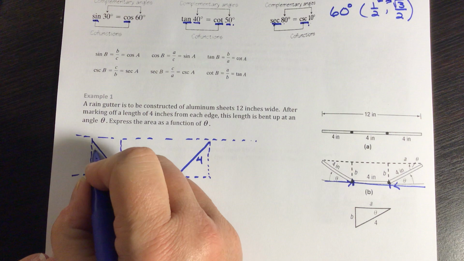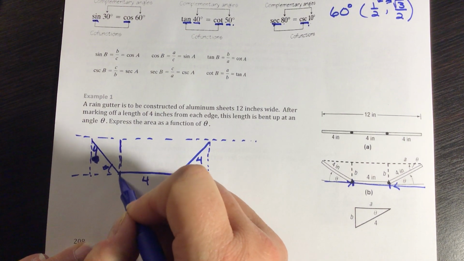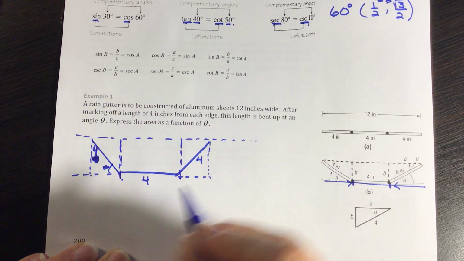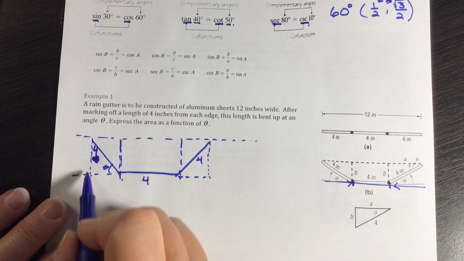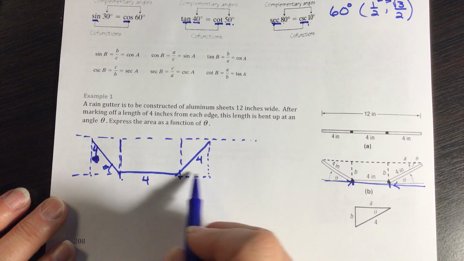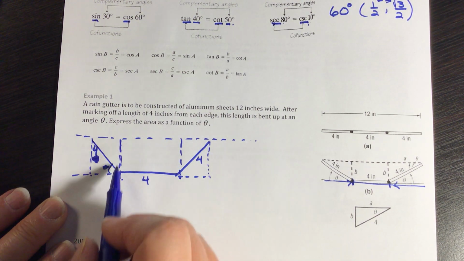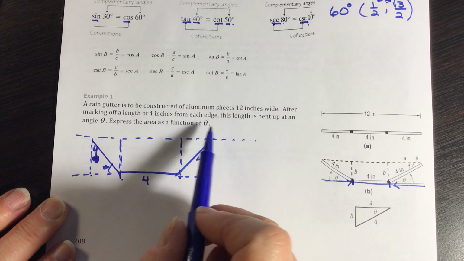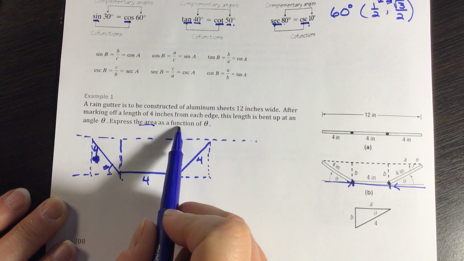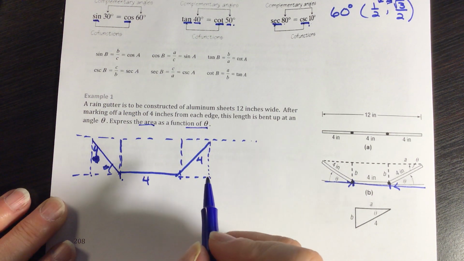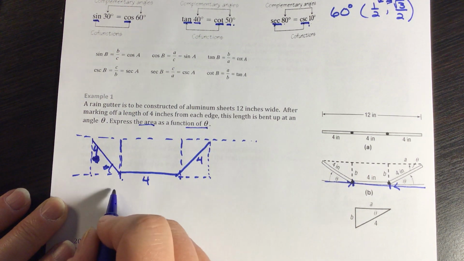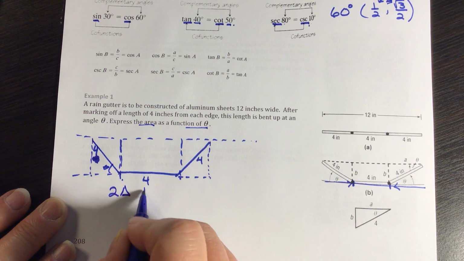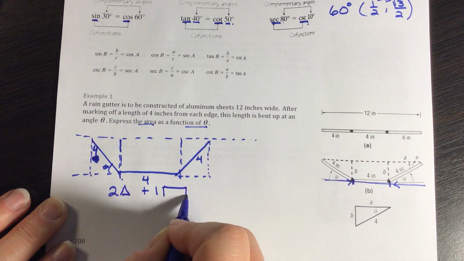Let's do this. So this side is 4, and I've got this here and this here. So really what I have is a triangle and another triangle over here and a rectangle. So if I'm looking at the area as a function of theta, I have 2 triangles plus 1 rectangle.